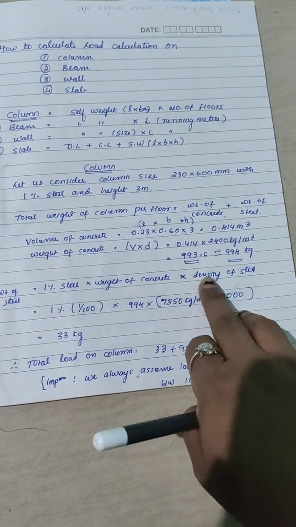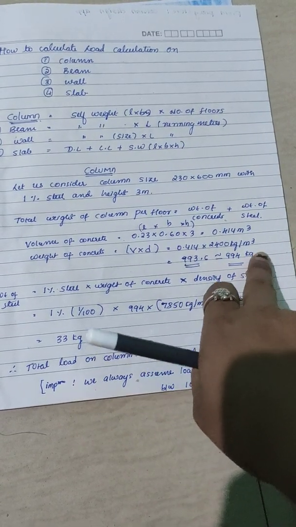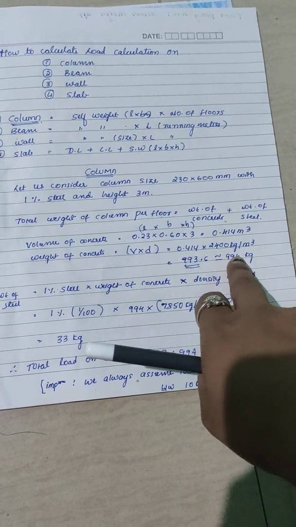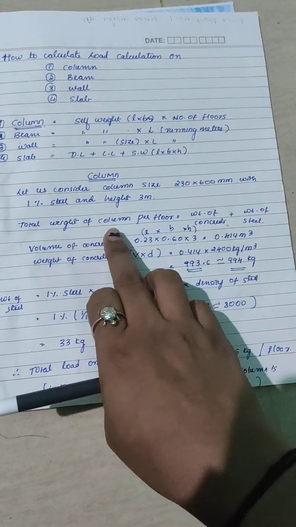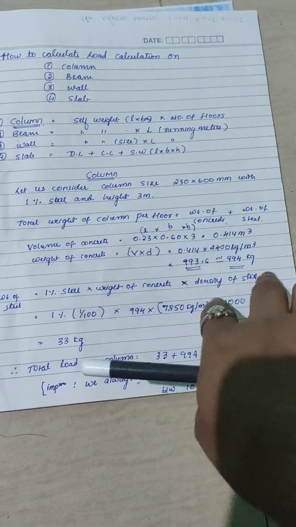993.6, which we can write as 994 kg. This is the weight of the concrete in kgs that we require to fill this column of 230 into 600 into 3 meter height column.